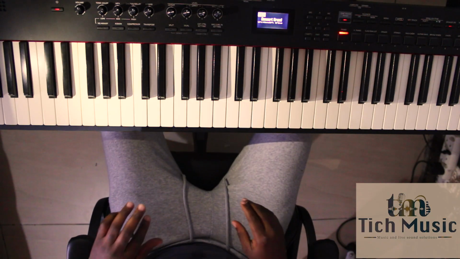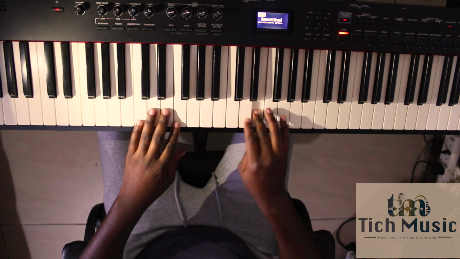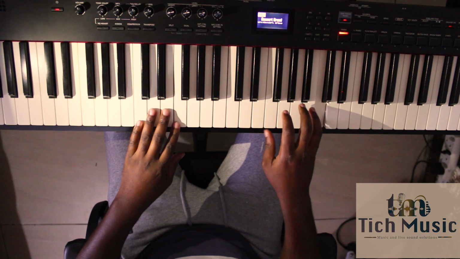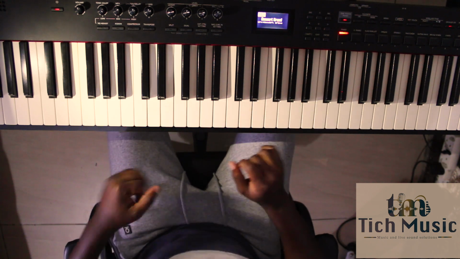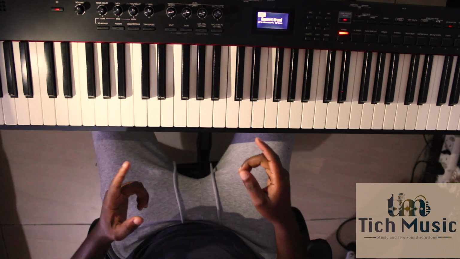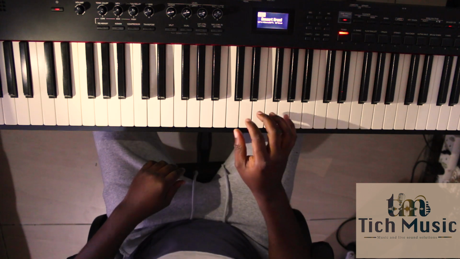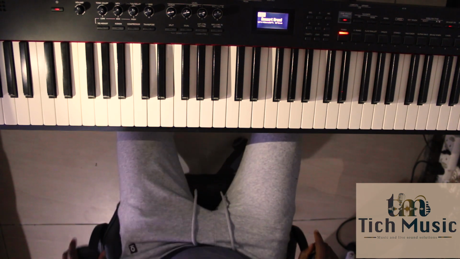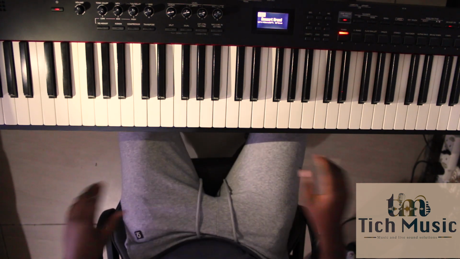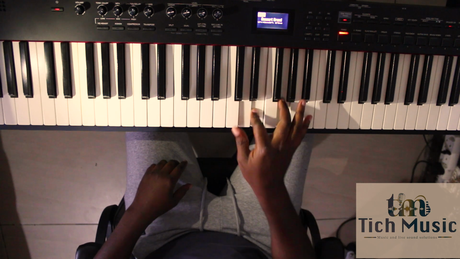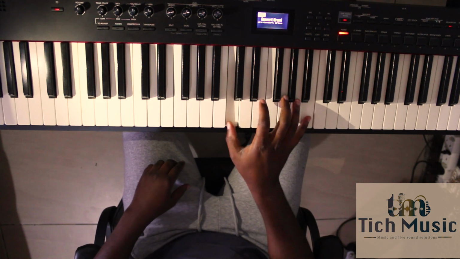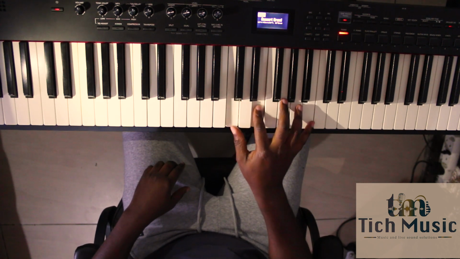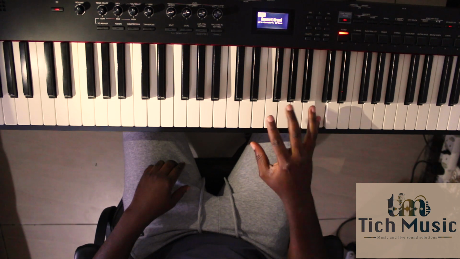So in the key of C, we have 1, 2, 3, 4, 5, 6, 7, 8. We are going to number all these keys so that we know how to create chords. So before I do that, let me talk about arpeggios. Arpeggios is just 1, 3, 5, 1, 3, 5, and then 1.